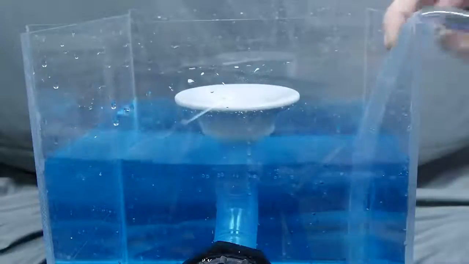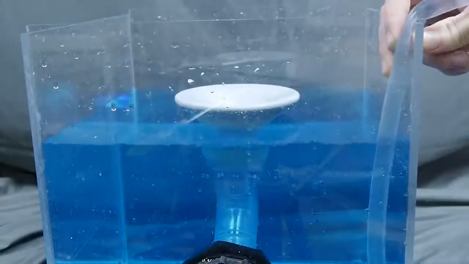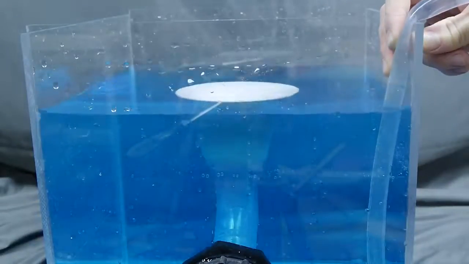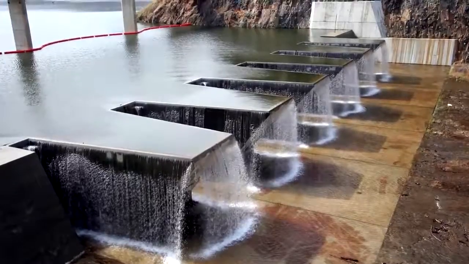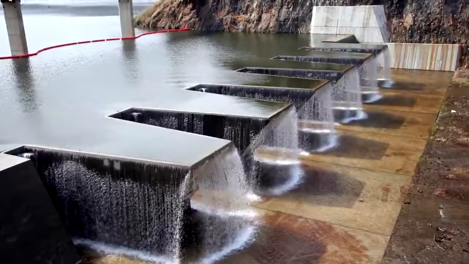If the pool is below the crest, no water is released and the level goes up as precipitation makes its way into the reservoir. Most uncontrolled spillways are weirs, which I covered more in a previous video.